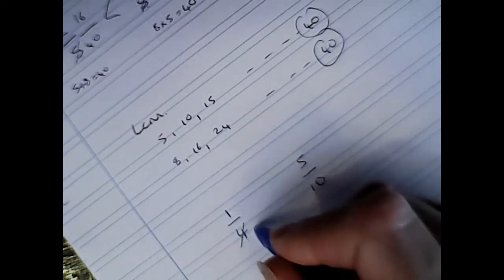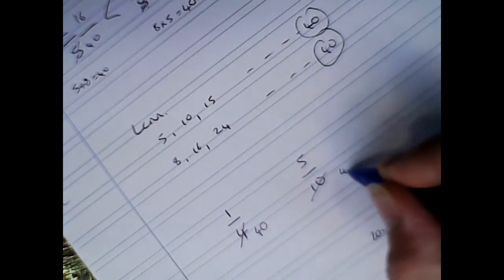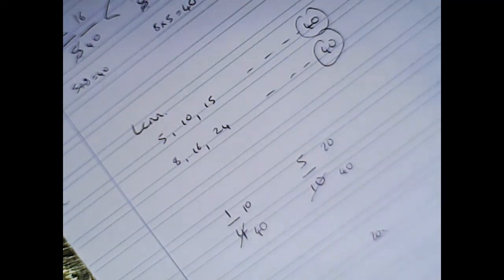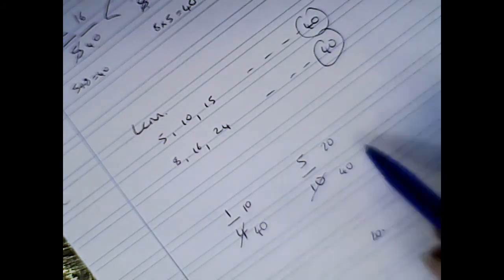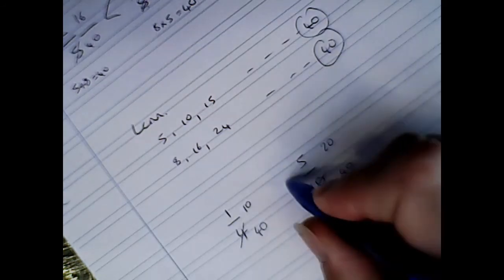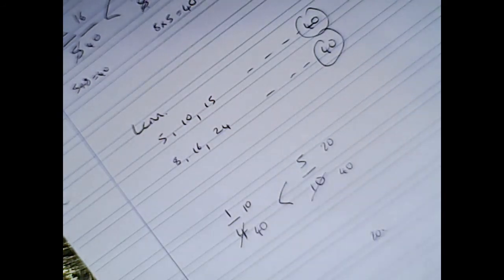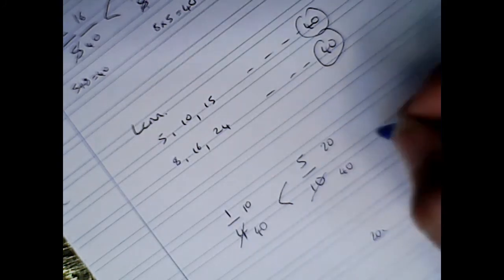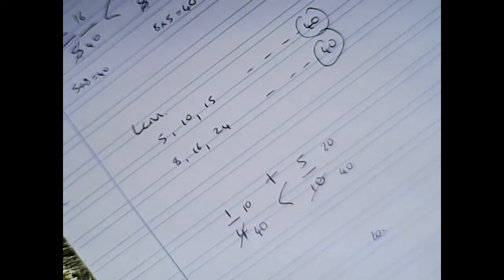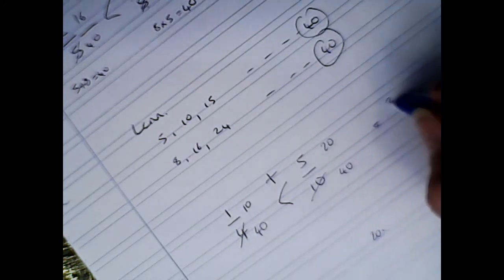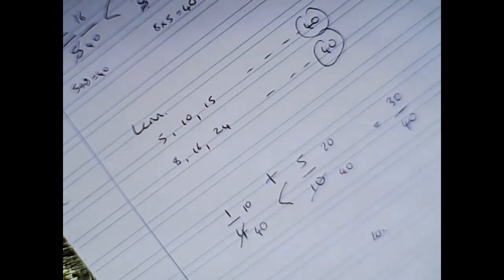But if you do it my way, all you do is times this by this and this by this. So this will end up being 40, and this will end up being 40, okay? We times that by 10, so we times that by 10. We times this by 4, so we times that by 4. So here we've got 10 over 40 and 20 over 40, so we know that this one is bigger than this one, yeah? But if we were adding these together, for example, we'd end up with 30 out of 40.